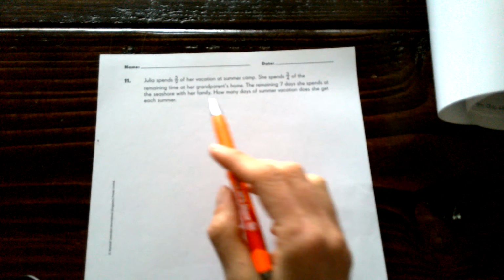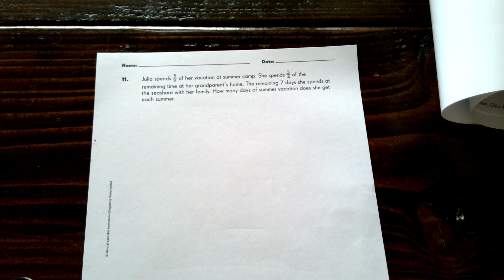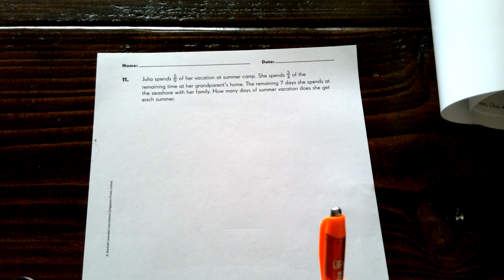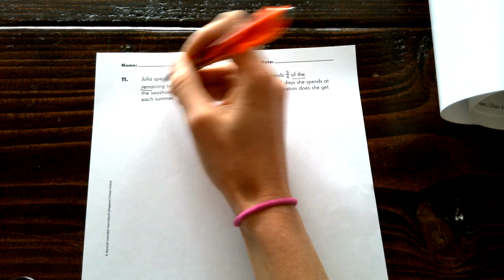All right. Julia spends 5 nights of her vacation at summer camp. She spends 3/4 of the remaining time at her grandparents' house. The remaining 7 days she spends at the seashore with her family. How many days of summer vacation does she get? So we had 3/4 of the remaining time. No, I need to do that.